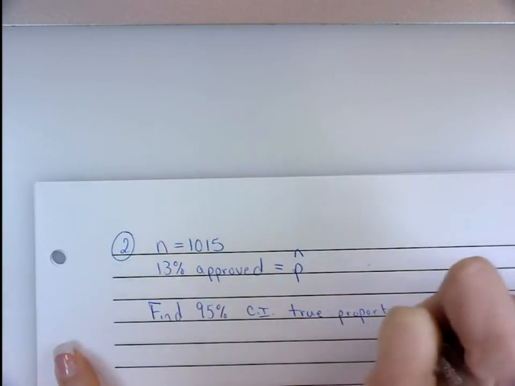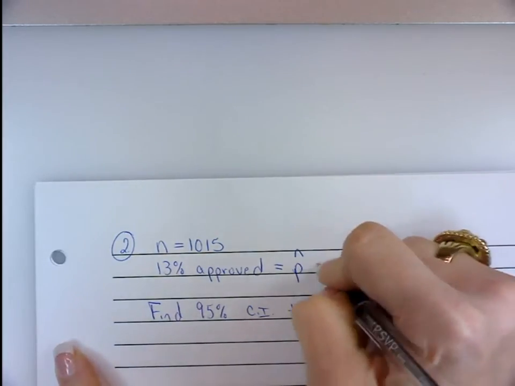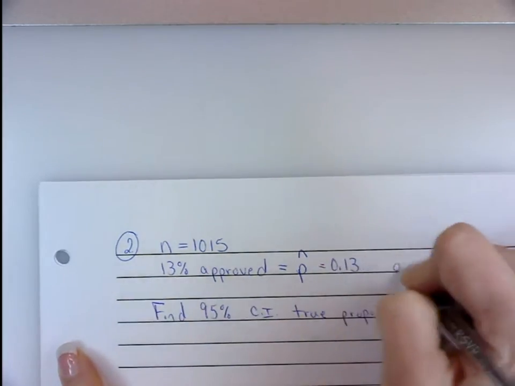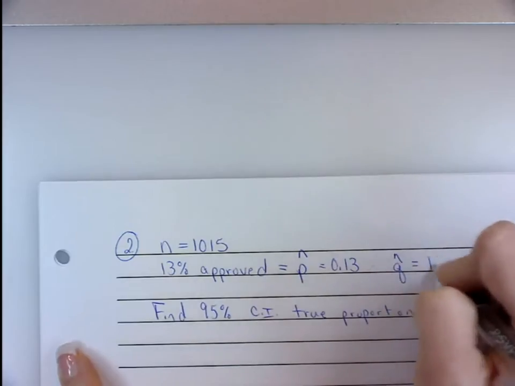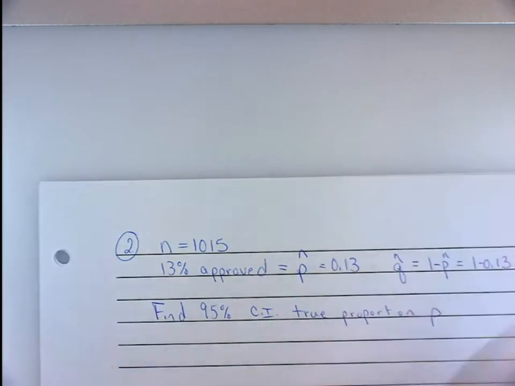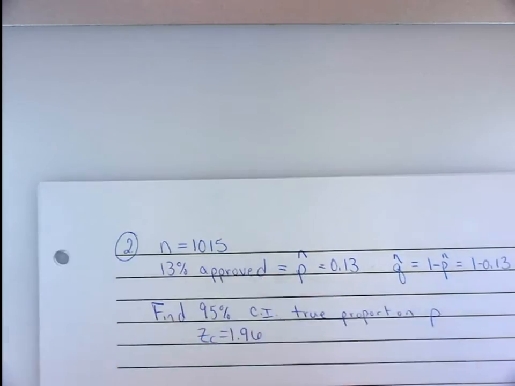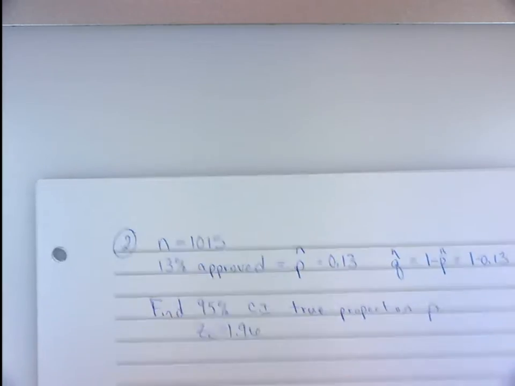Since p-hat is 13% or 0.13, q-hat is going to be 1 minus p-hat, which is 1 minus the 13%, which I believe is 87%. 0.87. And the critical value is 1.96 because it's a 95% z interval.